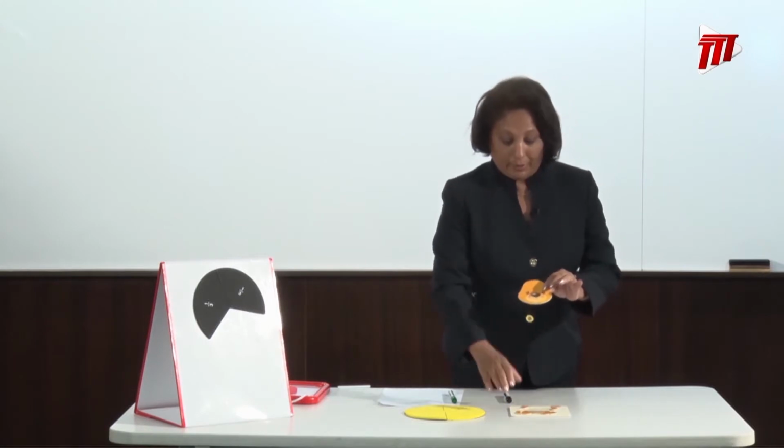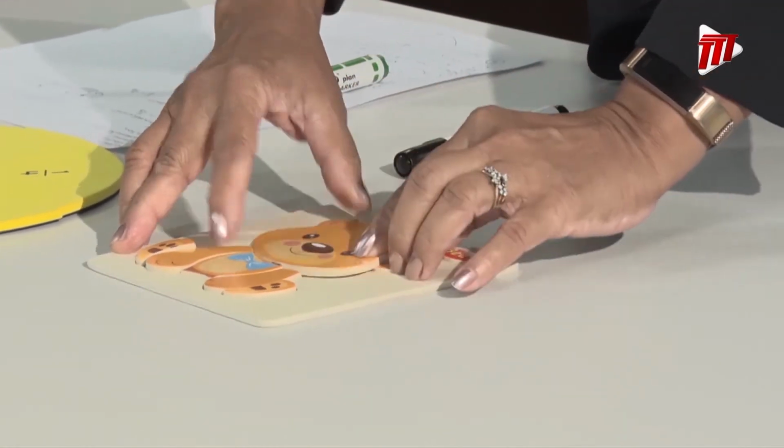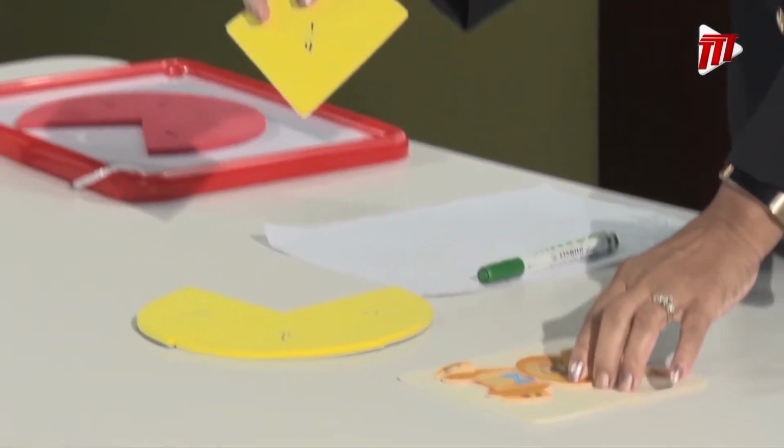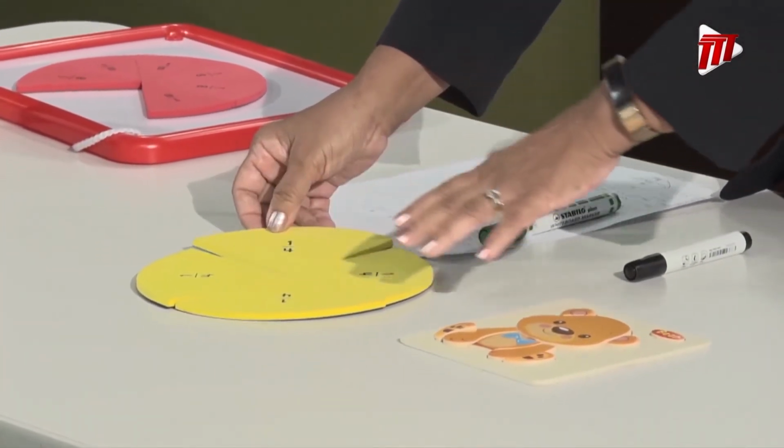So the first idea we're going to look at is what exactly is a fraction. Now, a fraction is any part of a whole. So this is a part of my teddy bear puzzle, so this is a fraction. At the same time, this is also a fraction because it is part of a circle that I have here.